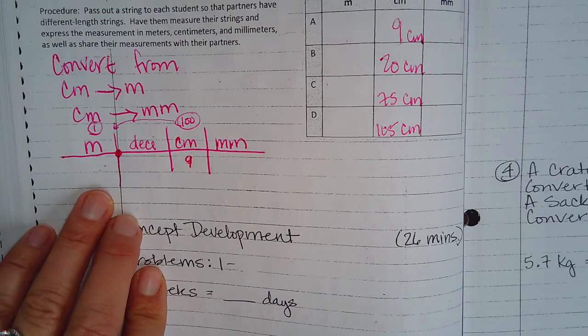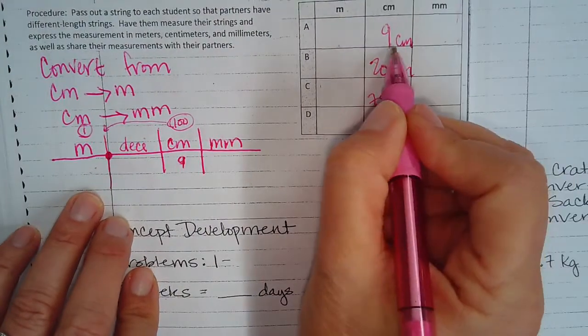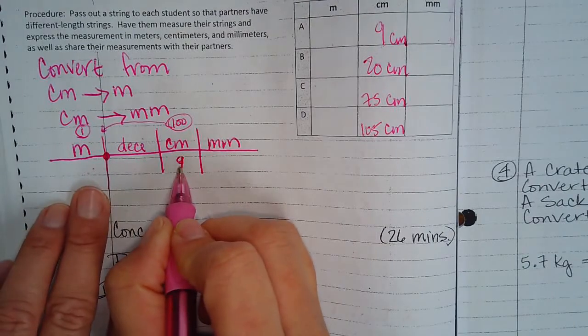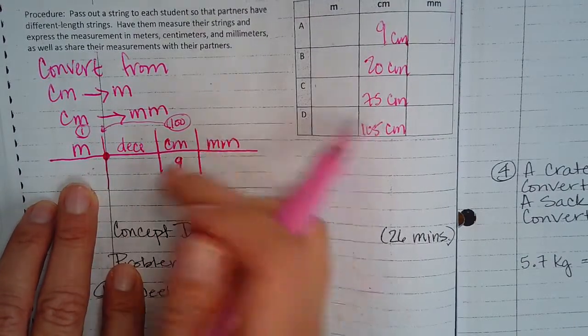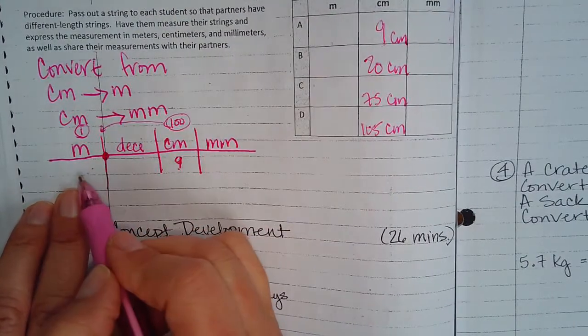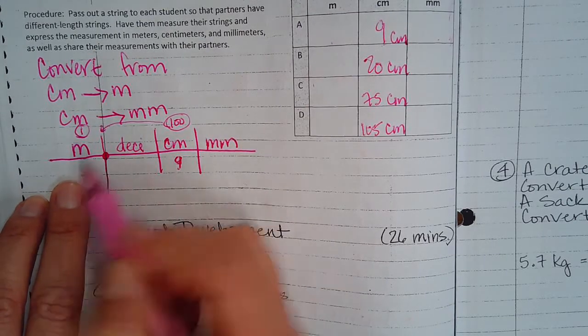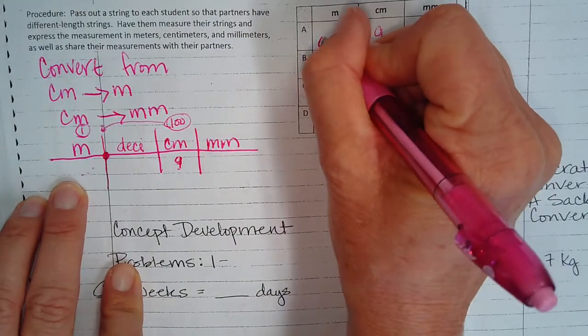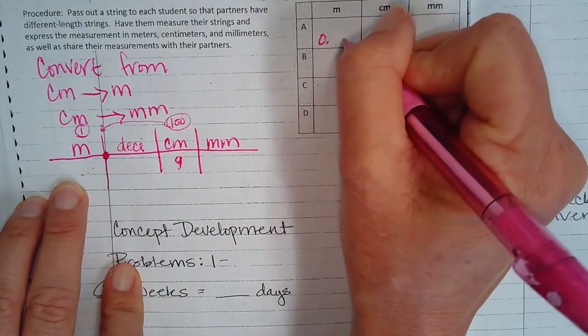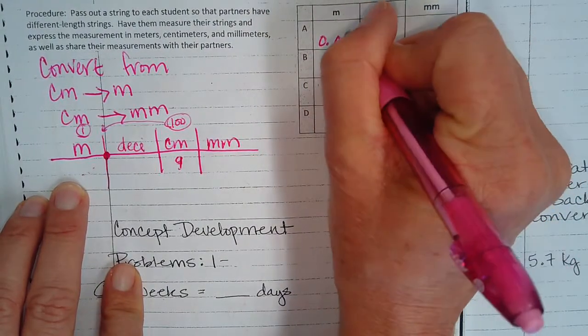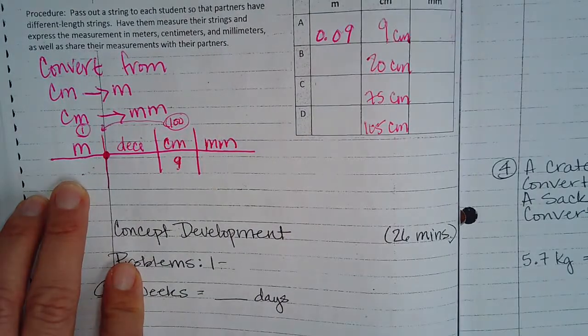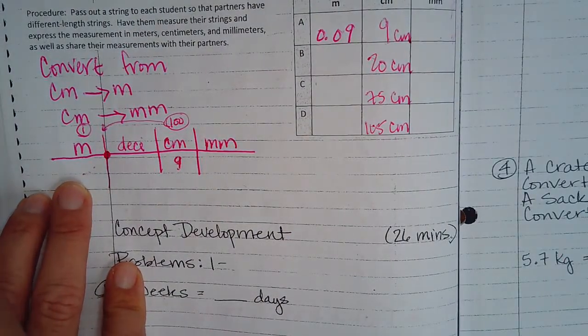I'm going to give you a hint, and then I want you to see if you can take my idea and go with it. So if I have 9 centimeters, my number is going to get much smaller when it comes all the way over to meters. So my answer product becomes 0.09. How'd you guys do on that?